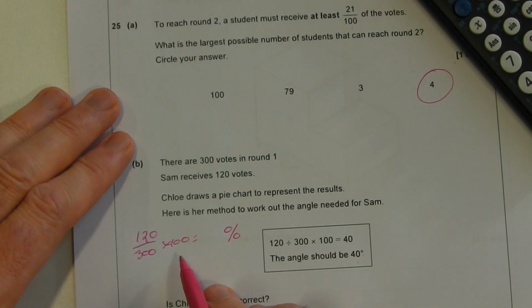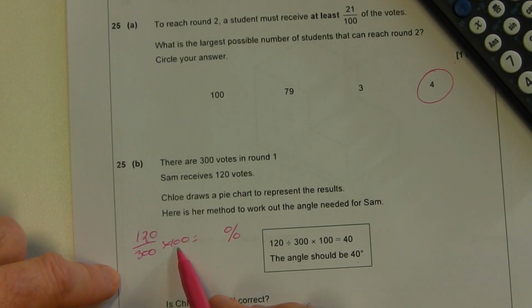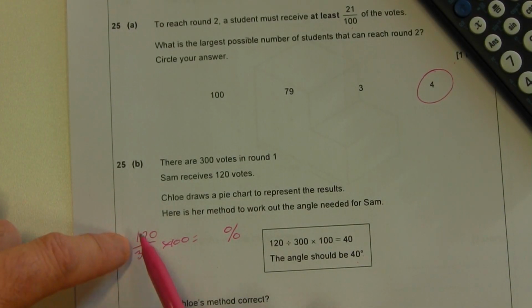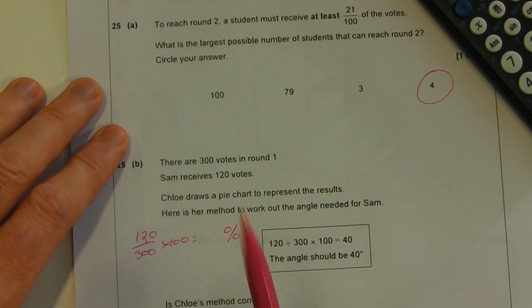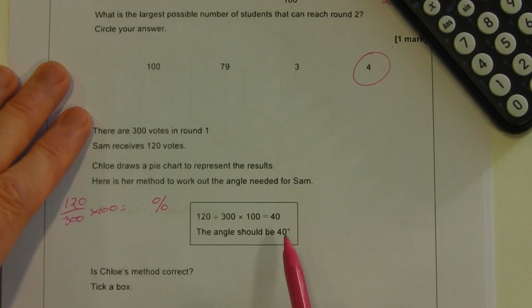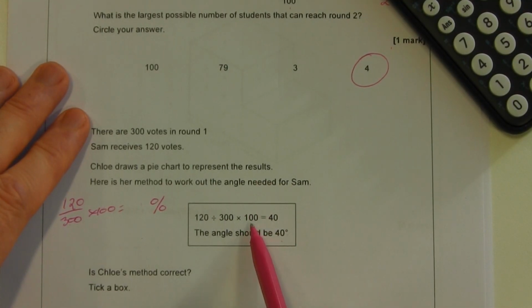Okay, because that's the same way we work out our test results, isn't it? The amount of marks you get out of the total times by 100, and that's your exam percentage. But for this one, we need an angle. So instead of multiplying it by the 100, it should have been by 360 degrees.